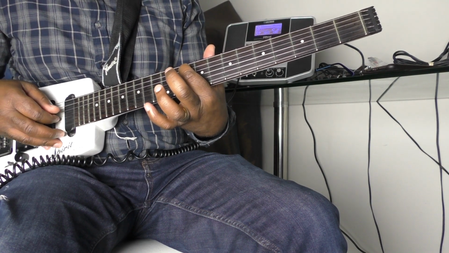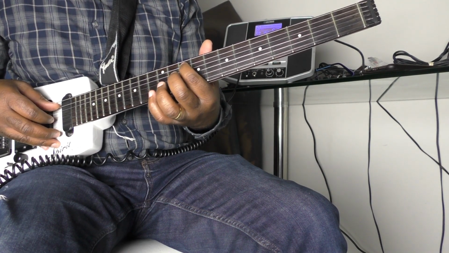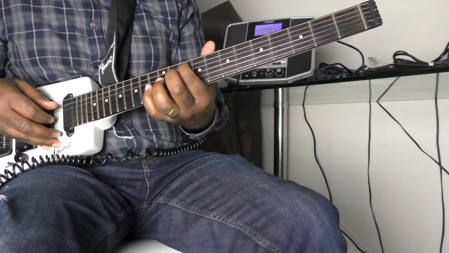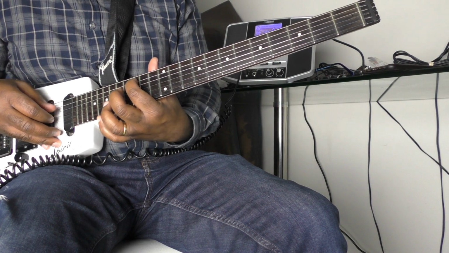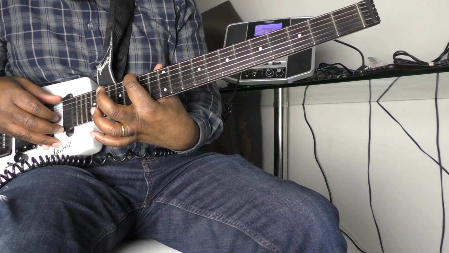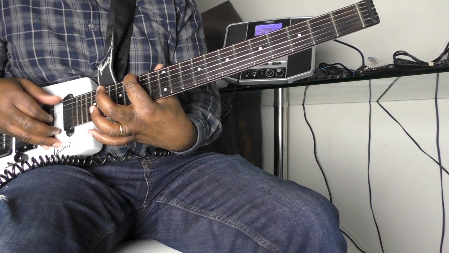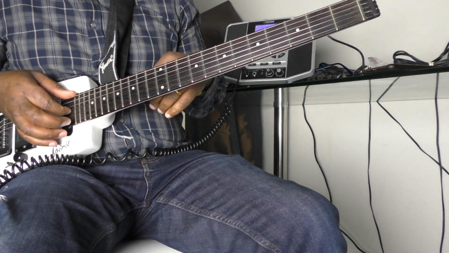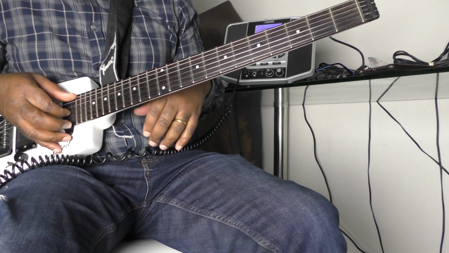I'm playing it with the third string, and the next unison, 1, 2, 3, 4, 5, 6. So those are the unisons of this open G here.